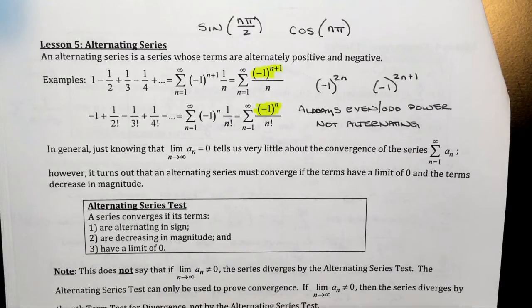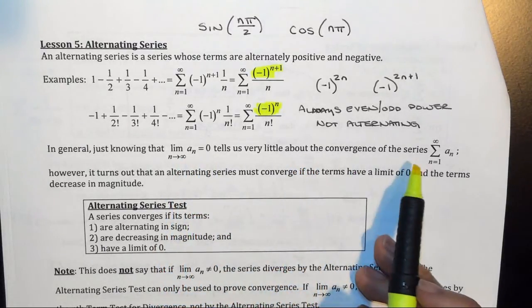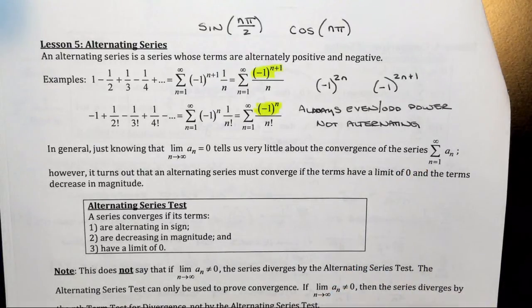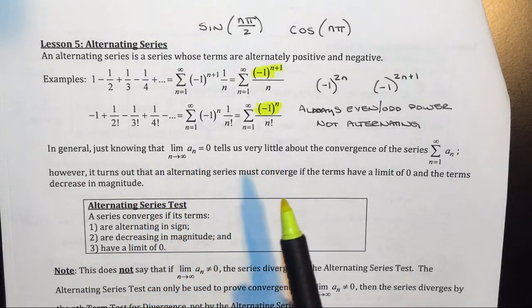Okay, now in general, knowing that the limit equals 0 tells us not much about convergence of the series. Because remember when we do nth term test, do you remember nth term test from back in the day? And if the limit does not equal 0 for nth term, it automatically diverges.